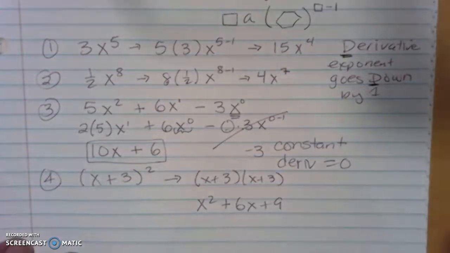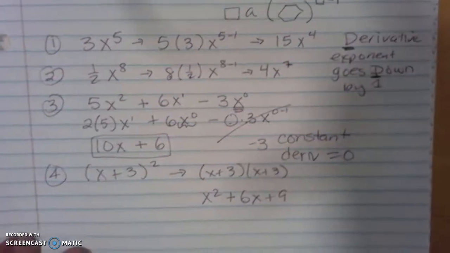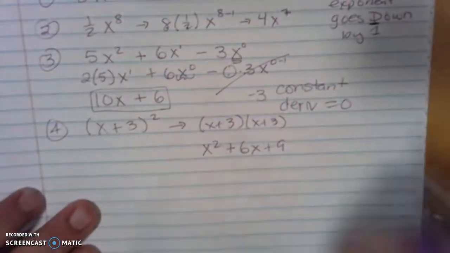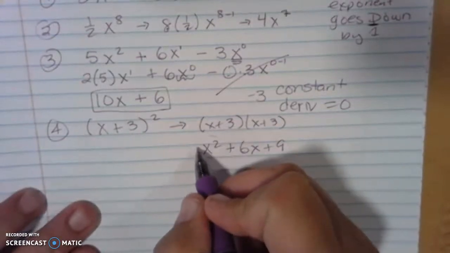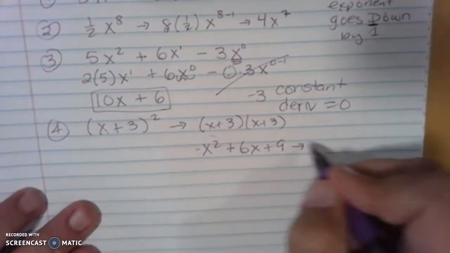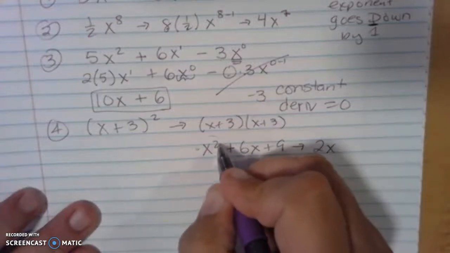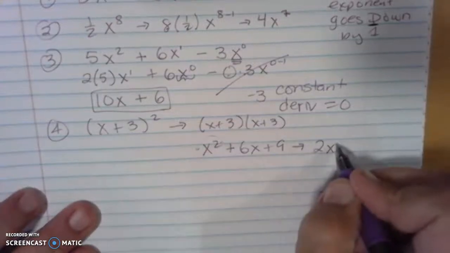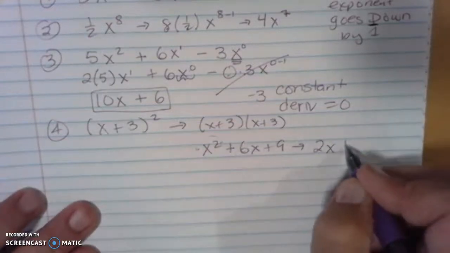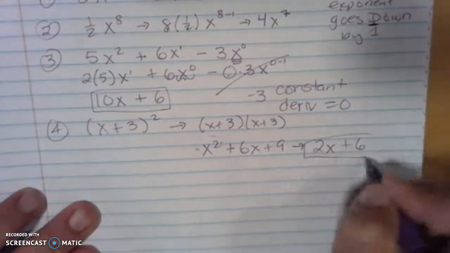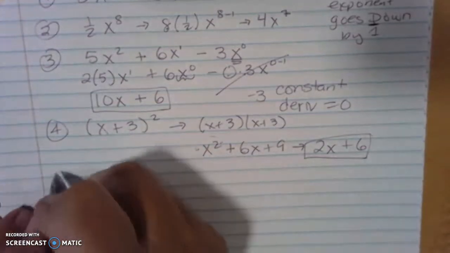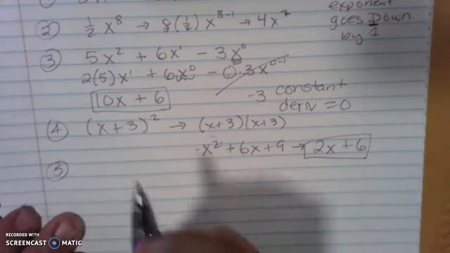Now this is very much like the problem we did right above it. So we're just going to take the derivative. I'm going to take this 2, I'm going to put it in front. So I'm going to get 2x, and then 2 minus 1 is 1. And then, oh, I still have a 6 there. And now this is a constant, and the derivative of a constant is 0. So I'm just going to stop right there. That's it. Okay. Try another example.